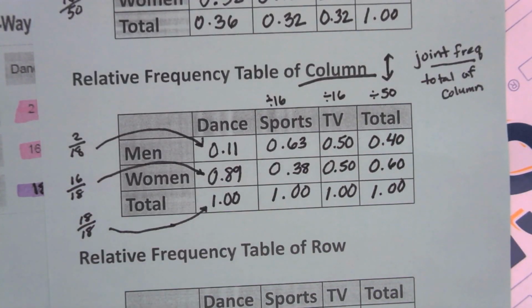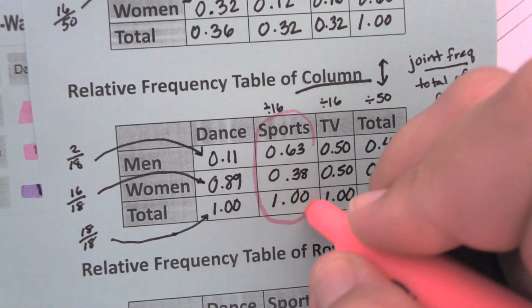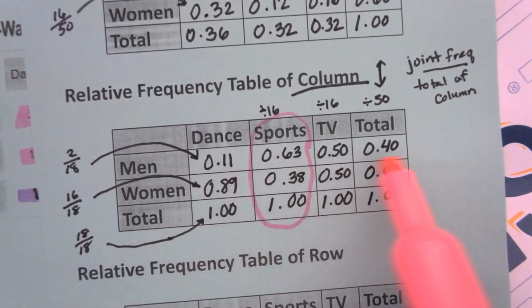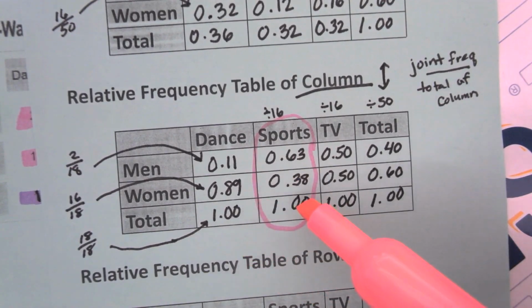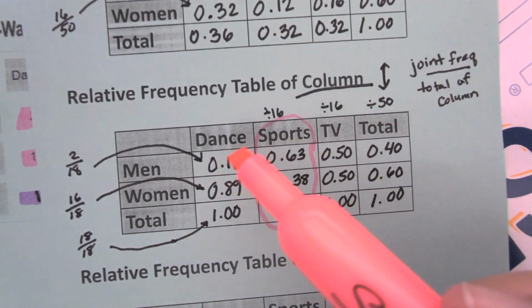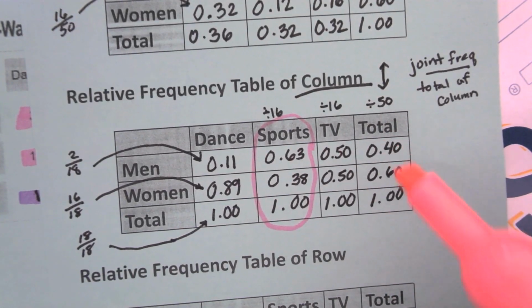Alright, so here's what you should have gotten for the entire table. Notice that all of them are totaling to 1 at the bottom. So if you're looking at your column, these are totaling up this way, but they don't total up going side to side. So if you go in the column, they'll total to 1 at the bottom, but they won't total up if I go across the men. Those numbers are not going to add up to 0.40.